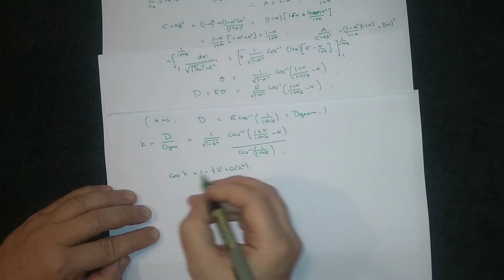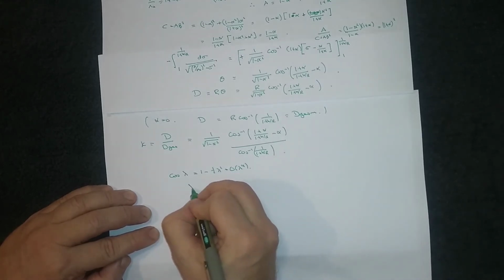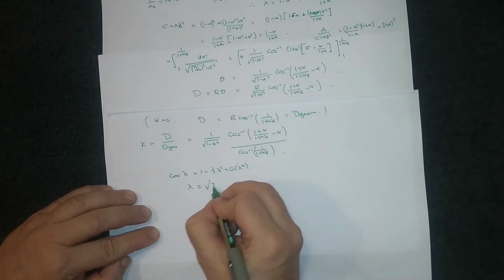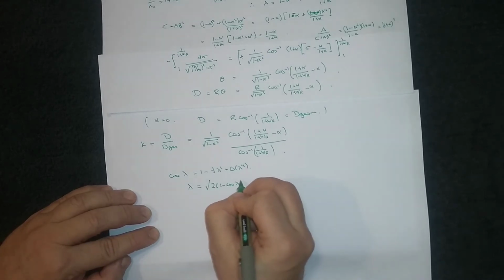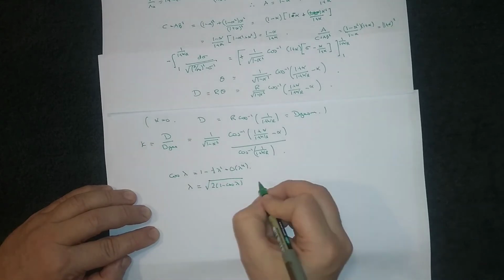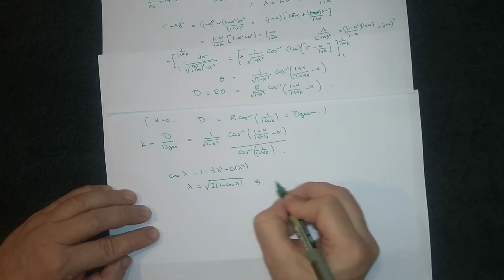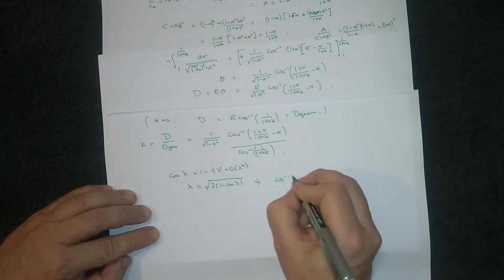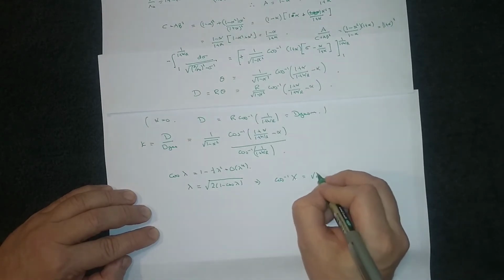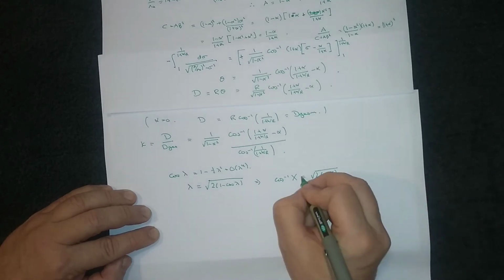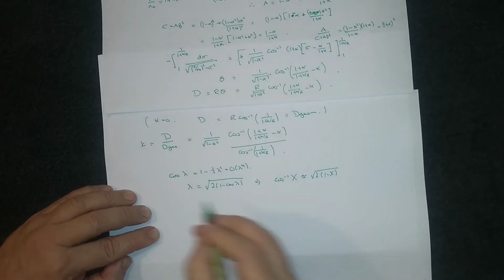So from here you have, as an approximation, that lambda is the square root of 2 into 1 minus cos lambda. In other words, inverse cos of capital X is root 2 into 1 minus x, approximately.